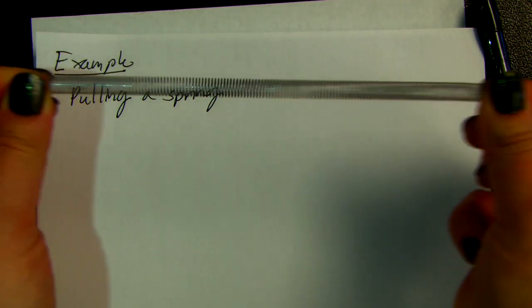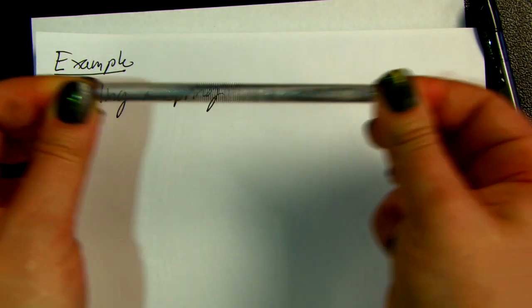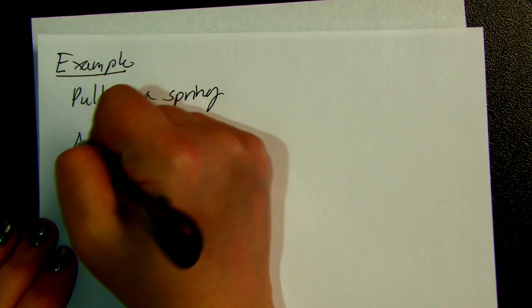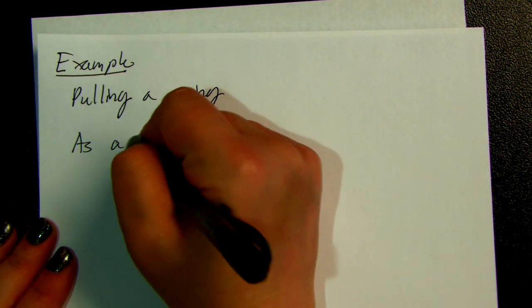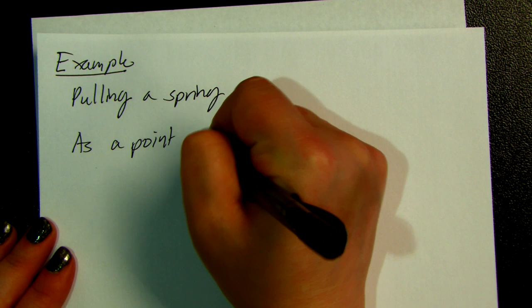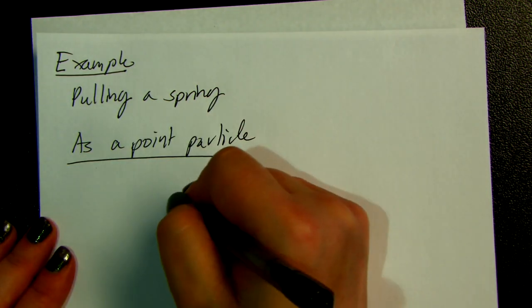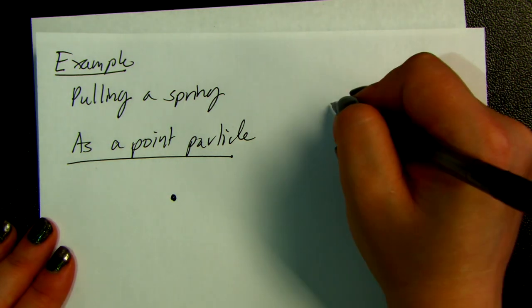Let's say it's an even force. Okay, so as a point particle, you've got a spring, so I'll draw a little picture too.